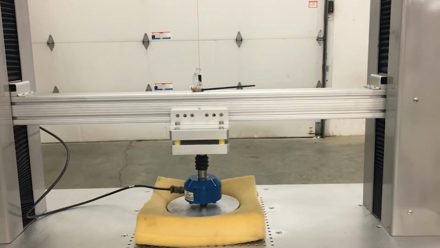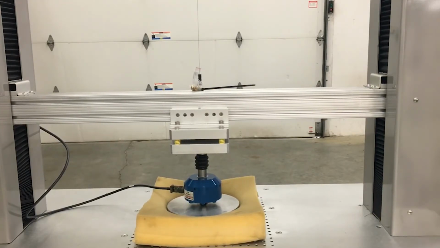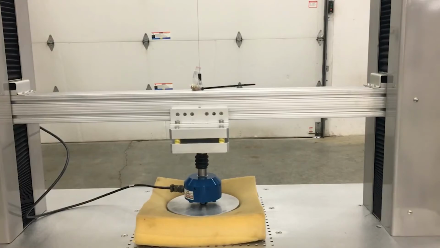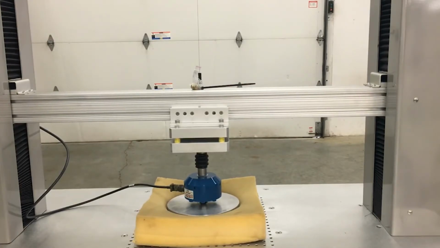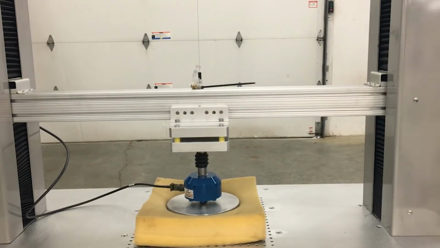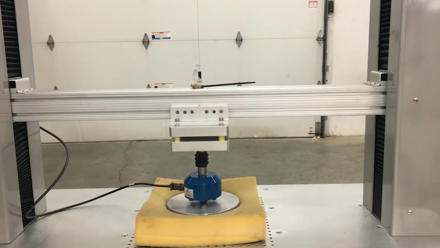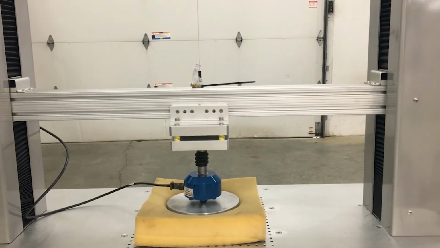The viscoelastic recovery time test uses its methods to determine the recovery time of slow recovery foam. For the specimen, use the standard IFD specimen I described earlier, and for the report, report the recovery time in seconds.